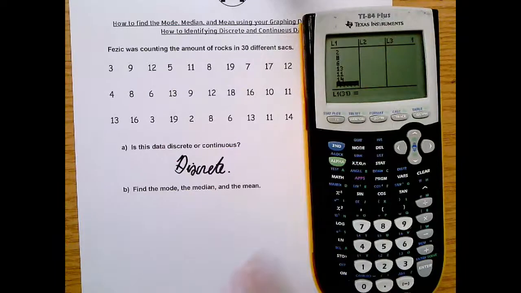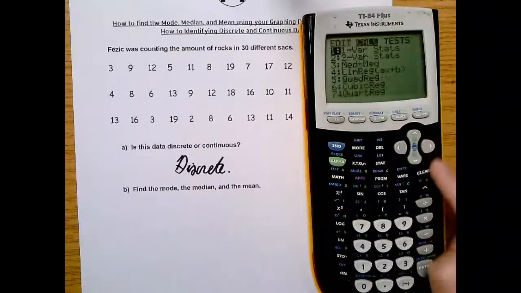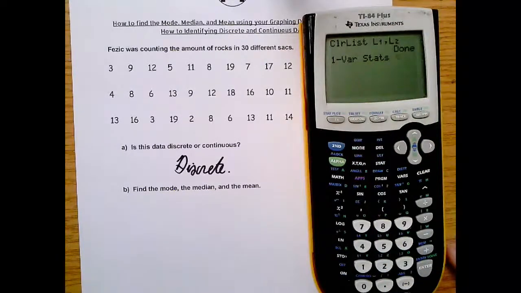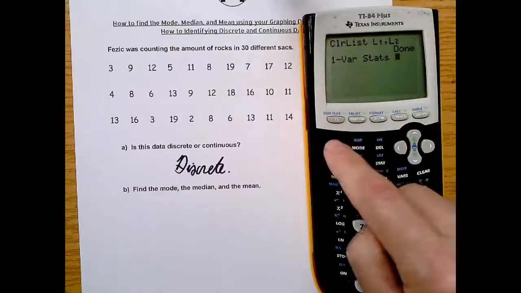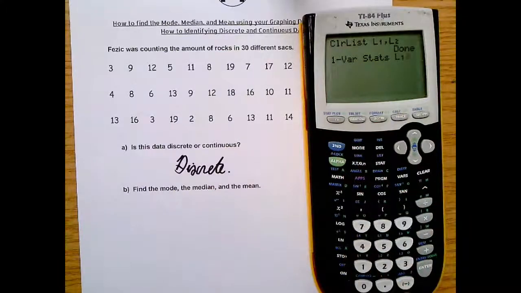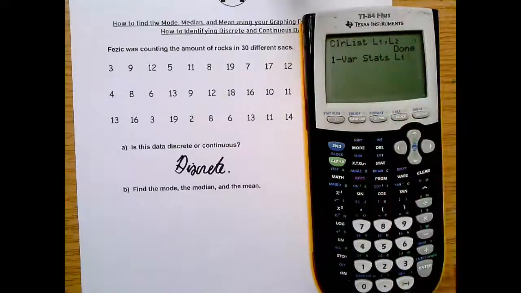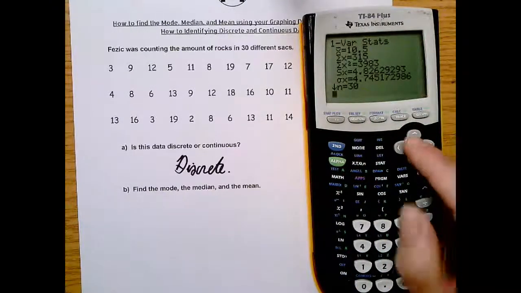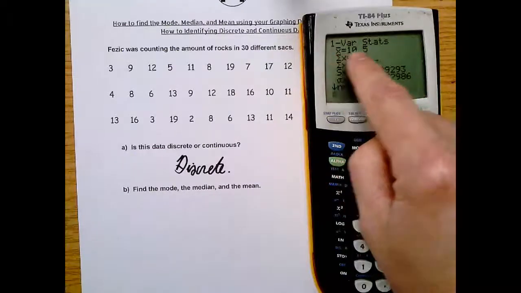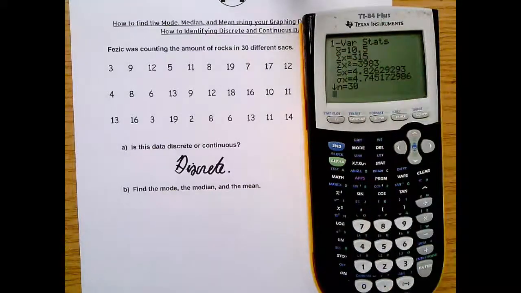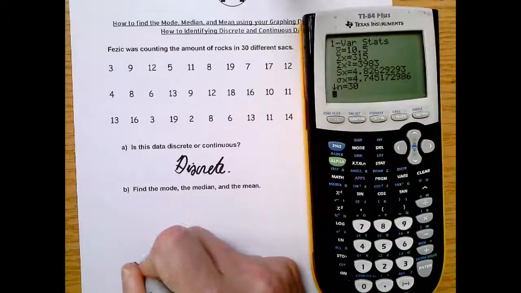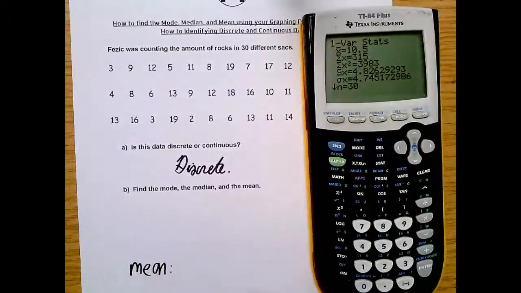Okay, so all you have to do, hit second quit, and then go back to stat. We're going to calculate one variable statistics, hit enter. Because I'm using L1, I just hit second L1. So it's going to give me the statistics for list 1, and that's the list I just populated. And there we go. Awesome. So this x with a line on top, that's my mean. Okay? So I know my mean is 10.5.